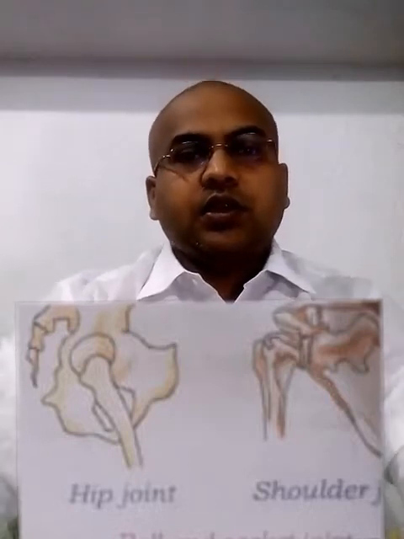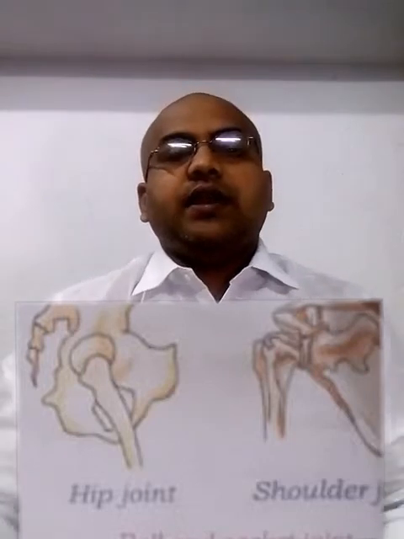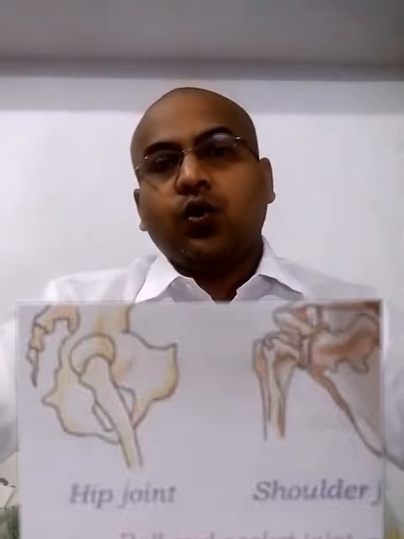What is the pattern of this joint? In this joint there is a long bone, and the end of this long bone is round shaped, and it is fitted in a socket, or you can say a hole.